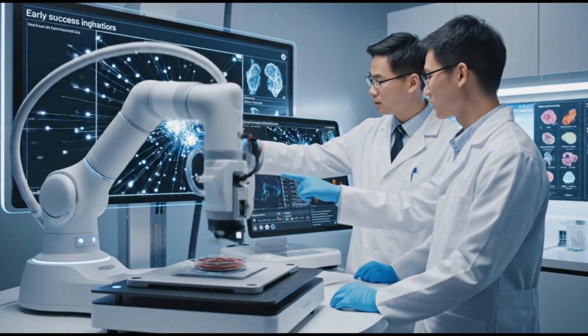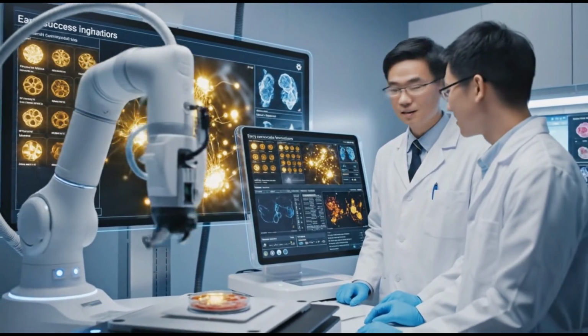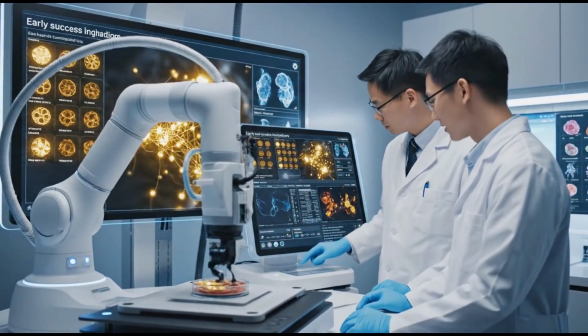Look at the highlighted patterns here. The growth indicators are strong. Indeed. The data supports the hypothesis.